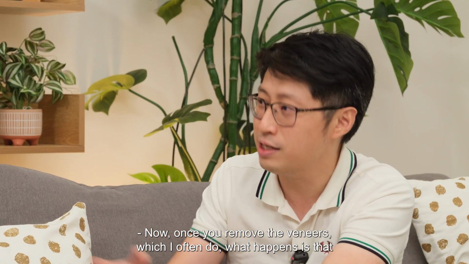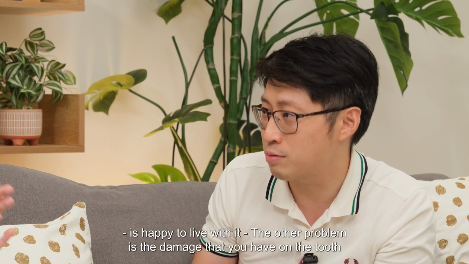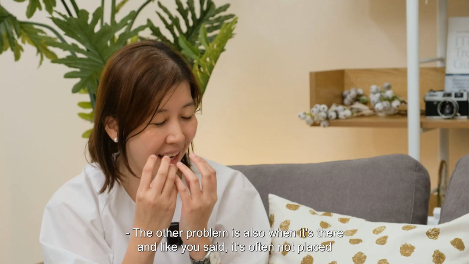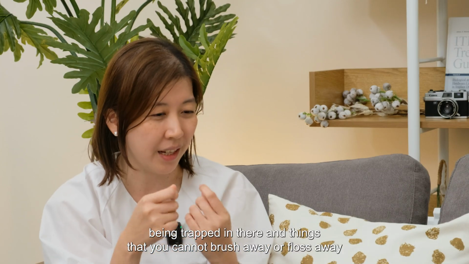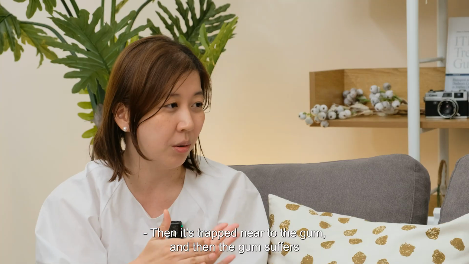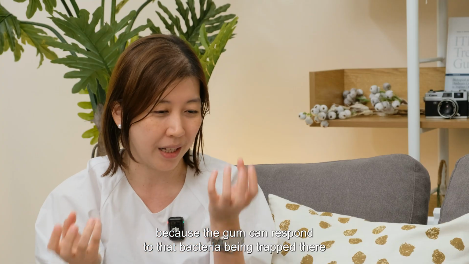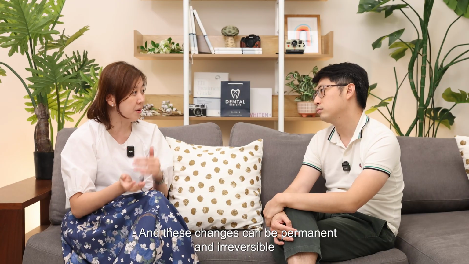Now, once you remove the veneers, which I often do, maybe the damage is not that bad. But the other problem is that, like you said, it's often not placed well, without a proper seam and things like that. Usually there are leaks, and bacteria get trapped in there that you cannot brush or floss away. Then it's trapped near the gum, and the gum responds to that trapped bacteria and often becomes inflamed. So they get affected by it, and these changes can be permanent and irreversible.